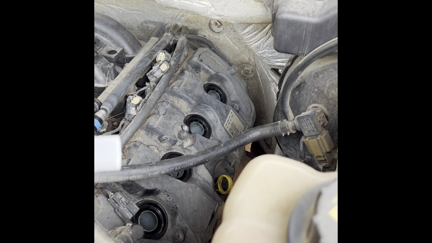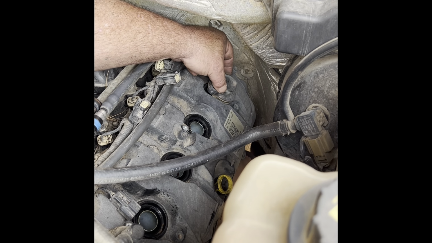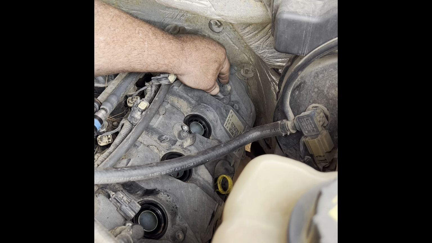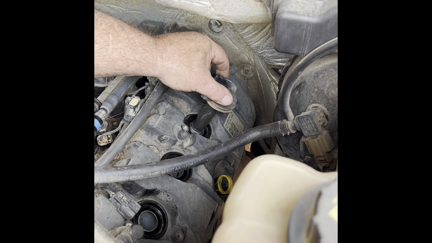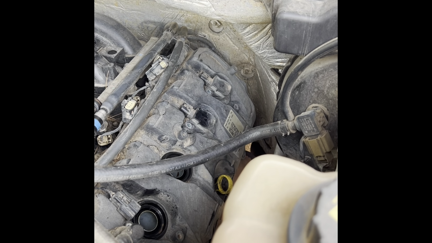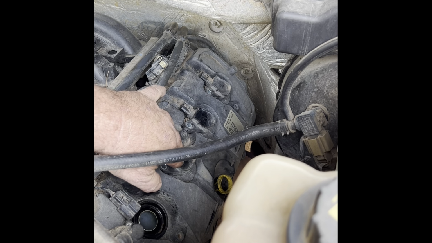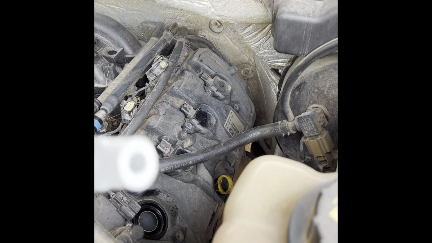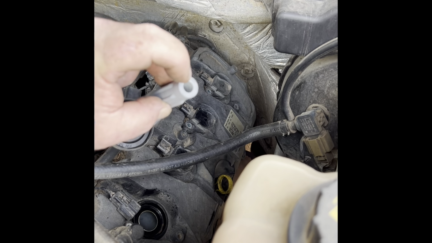Did not bring me any boots or seals, so I'm just going to have to go back this way. They're easy to change out. It is helpful to put some dielectric grease into the end of the boot down in here.